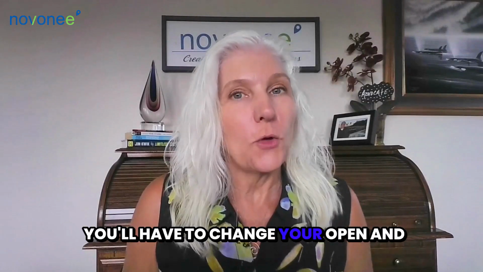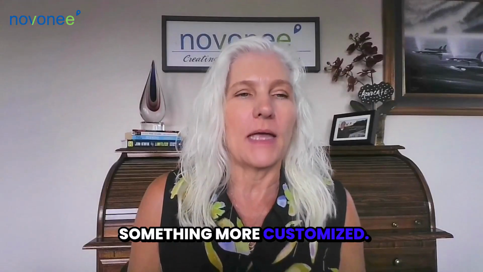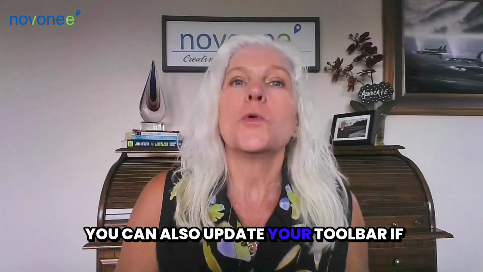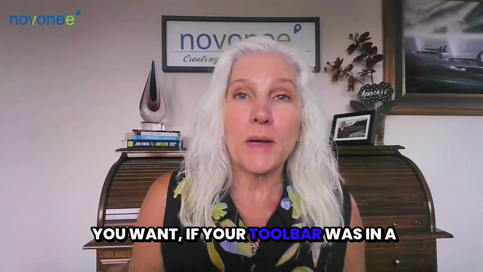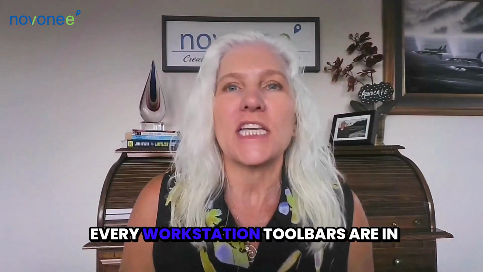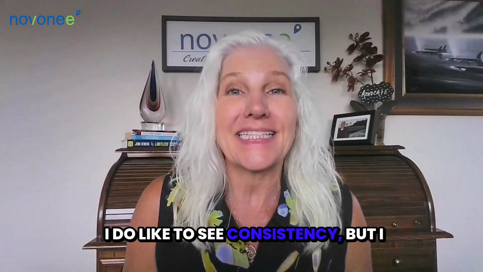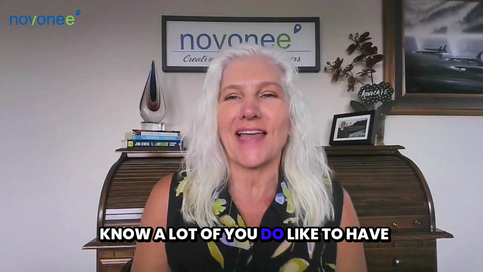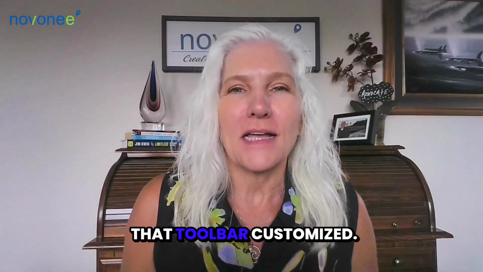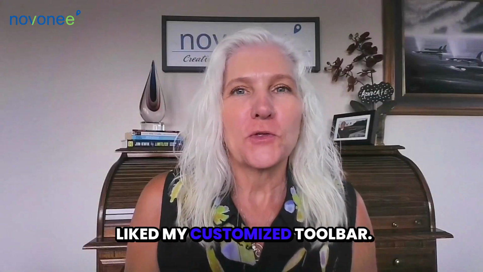You'll have to change your open and closed hour colors if you want something more customized. You can also update your toolbar if your toolbar was in a certain order. Now, I don't recommend that every workstation's toolbar be in a different order. I do like to see consistency, but I know a lot of you do like to have that toolbar customized. I know when I was in practice, I liked my customized toolbar.